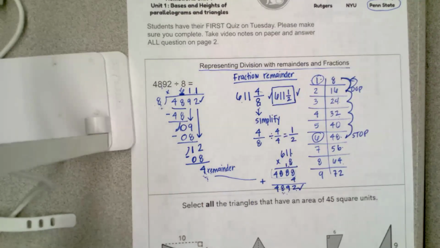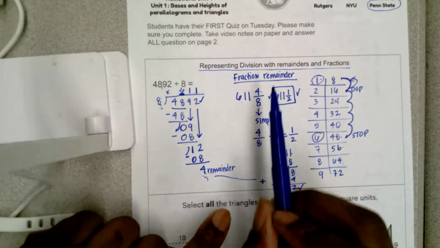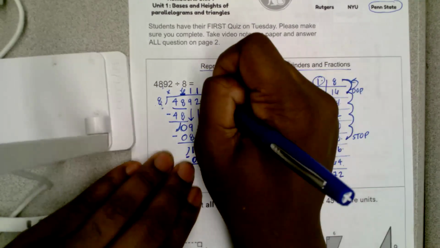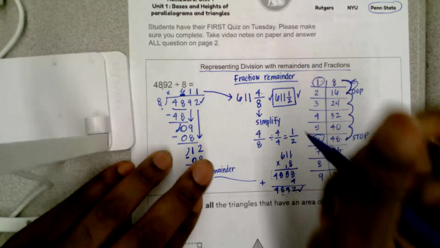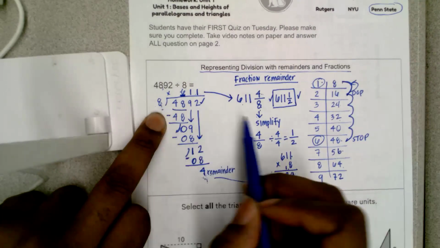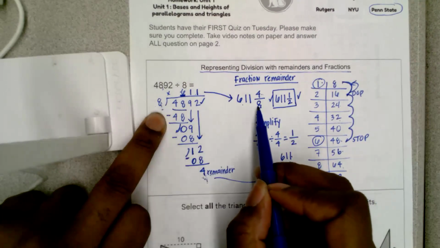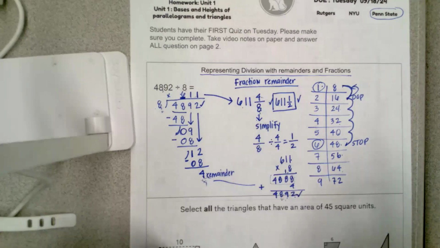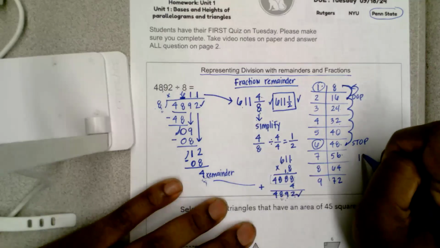Okay, let me do that again. You keep your quotient. Your divisor becomes your denominator. Your remainder becomes your numerator. So I'll write that down.